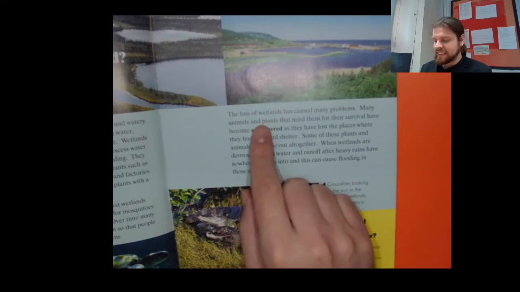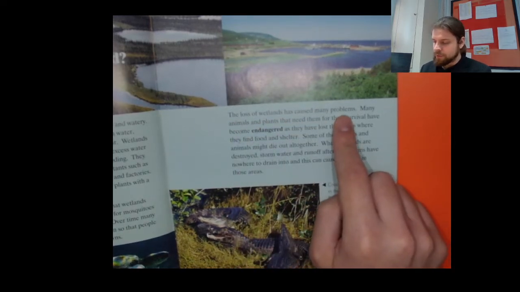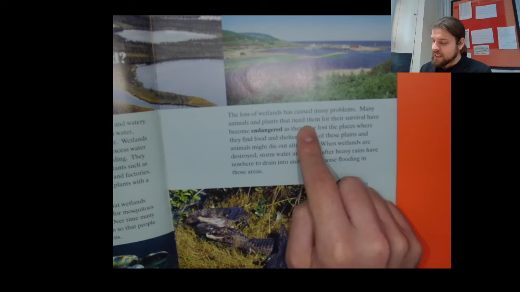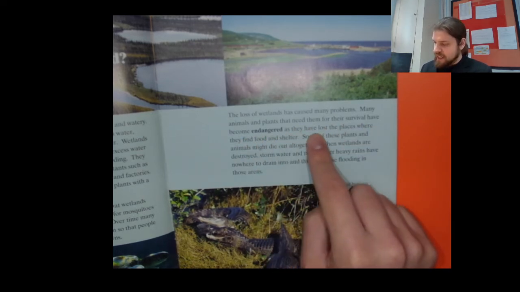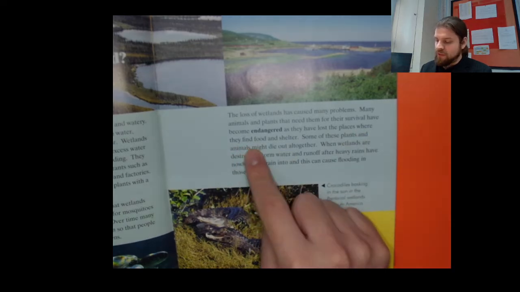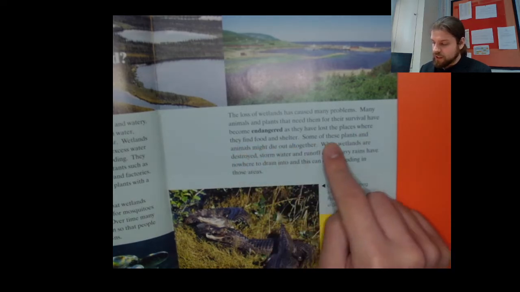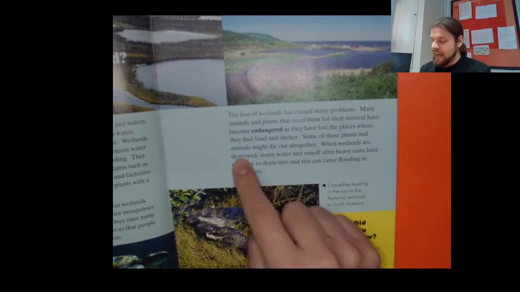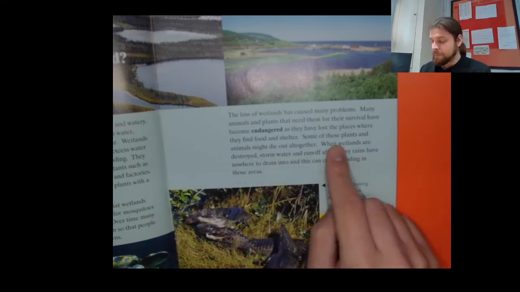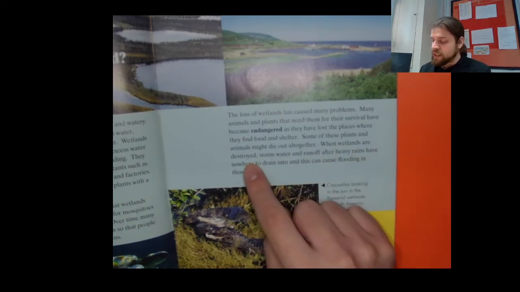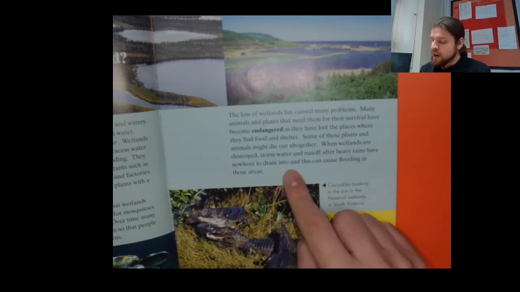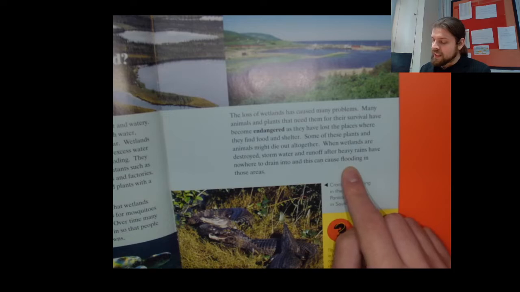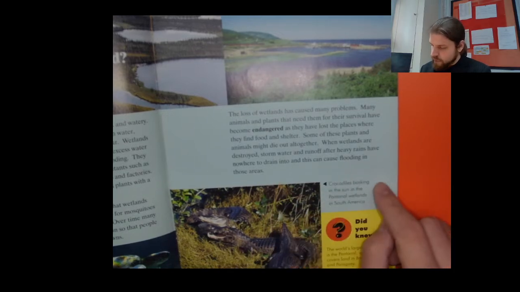The loss of wetlands has caused many problems. Many animals and plants that need them for their survival have become endangered, as they have lost the places where they find food and shelter. Some of these plants and animals might die out altogether. When wetlands are destroyed, stormwater and runoff after heavy rains have nowhere to drain into, and this can cause flooding in those areas. Okay, so let's have a look at this.